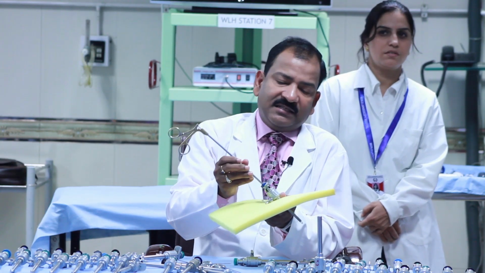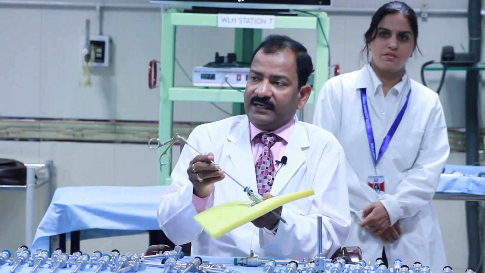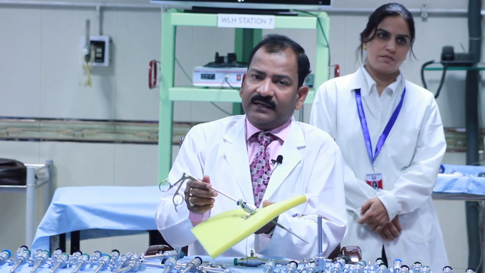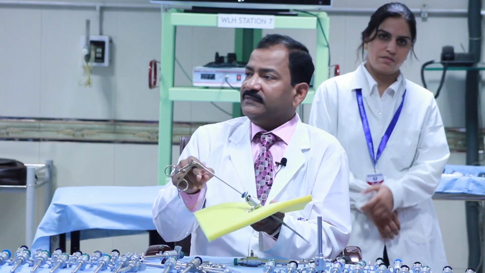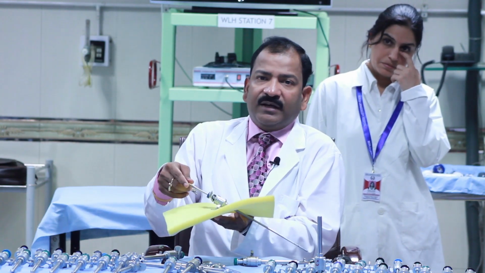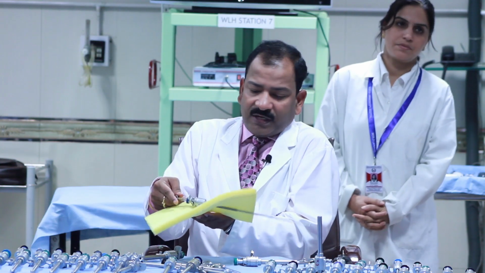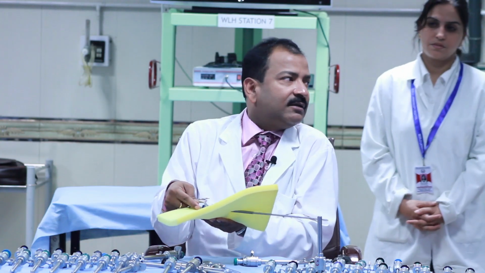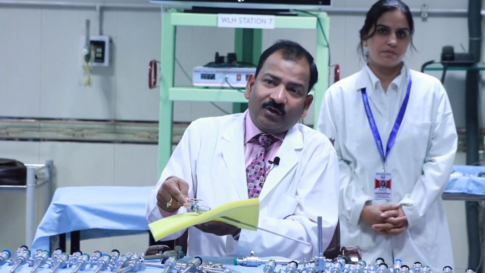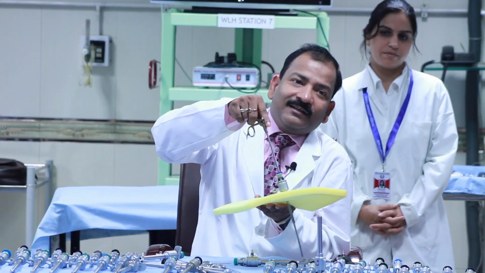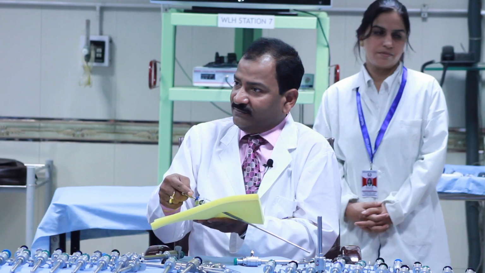If I am 10 centimeters away, it will be 60 degrees. If I am 18 centimeters away, then it will be 30 degrees. If I go 24 centimeters away, it will be 15 degrees. If I am more than 24, it will become 5 degrees. Can you see that? So, your elevation angle depends upon your port position.